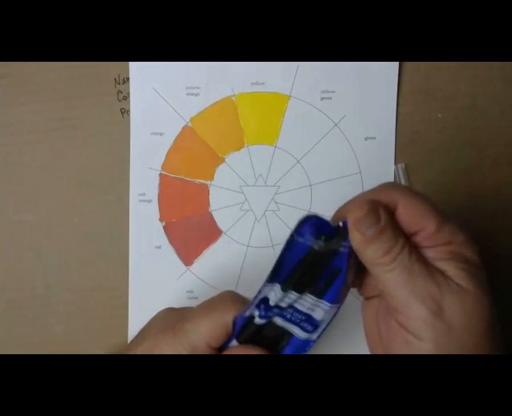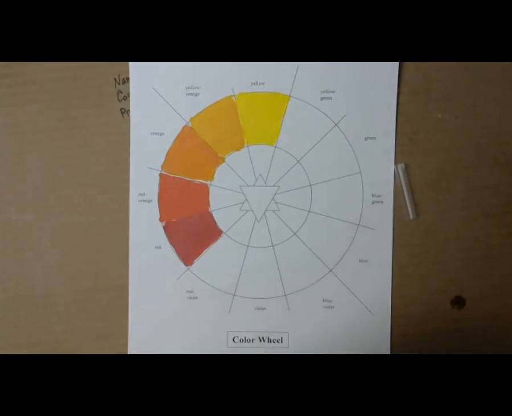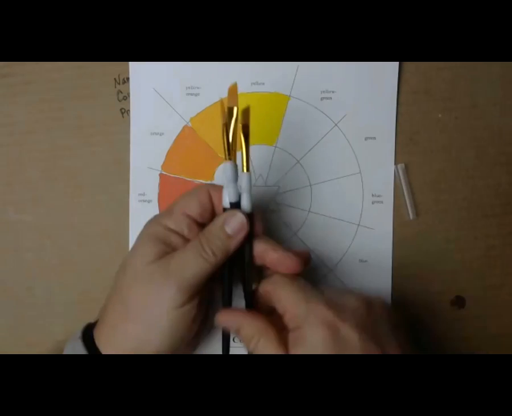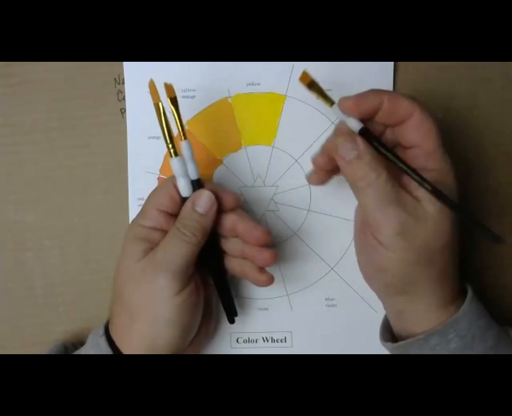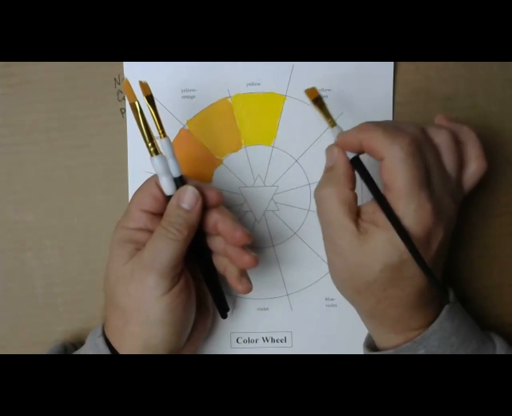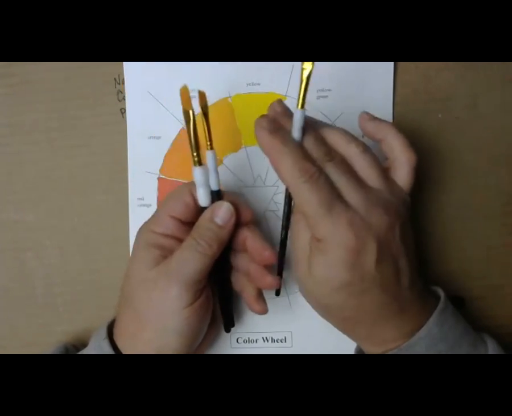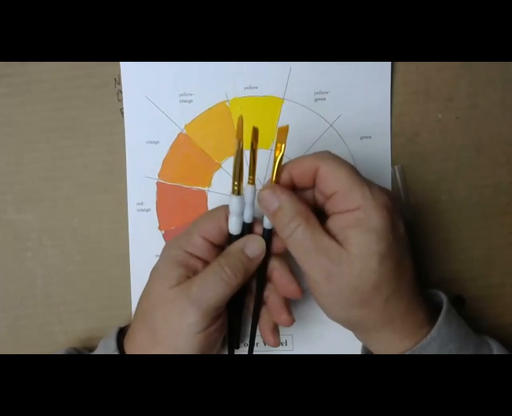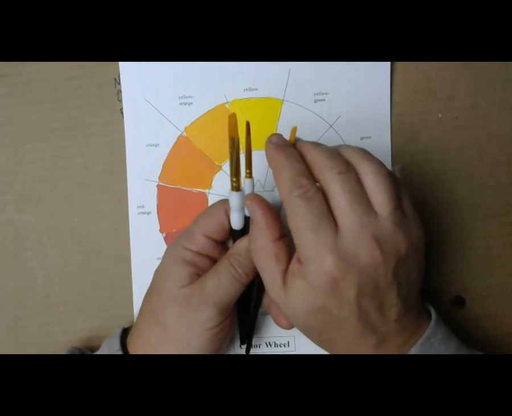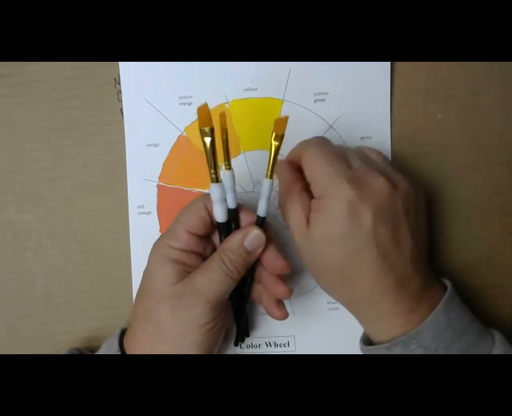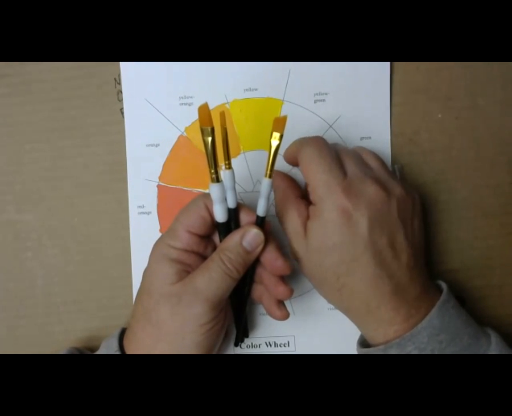Or you can get the flat ferrule brushes, which I'm about to tear into here. Ooh, these are cute because they come with a little handle device to hold on to, non-skid, non-stick. This is a flattened ferrule that gives you a chisel point brush.